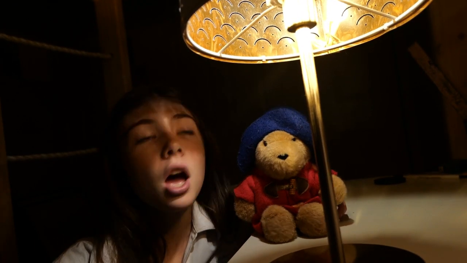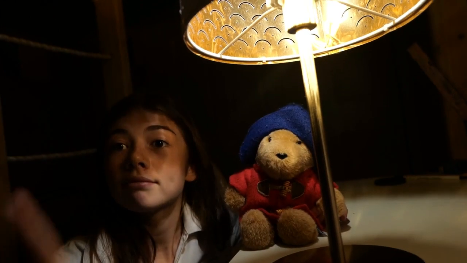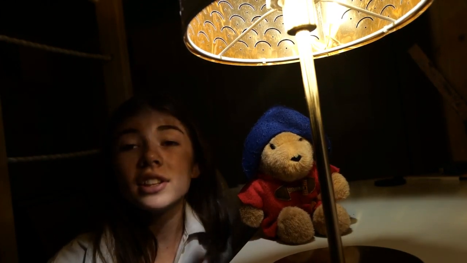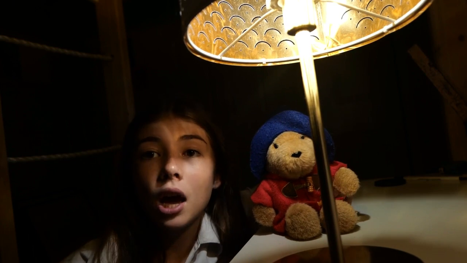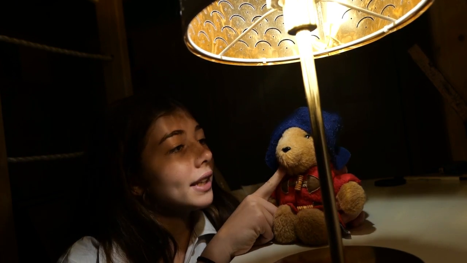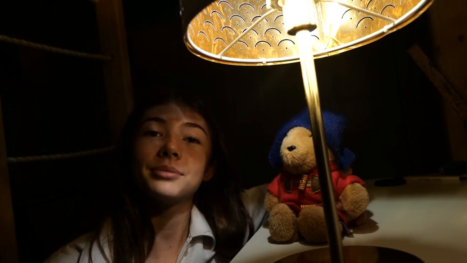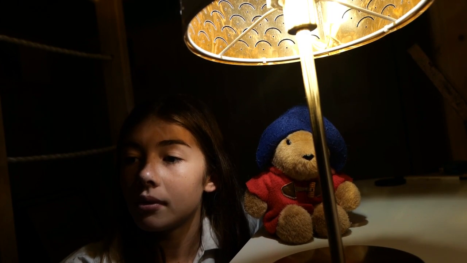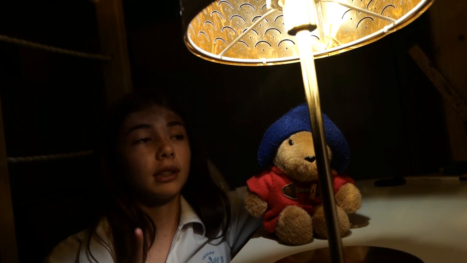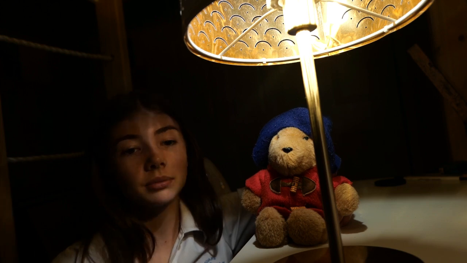This is because I'm only able to see this bear because the light is reflecting off it into my eyes, thus making it visible for me to see.